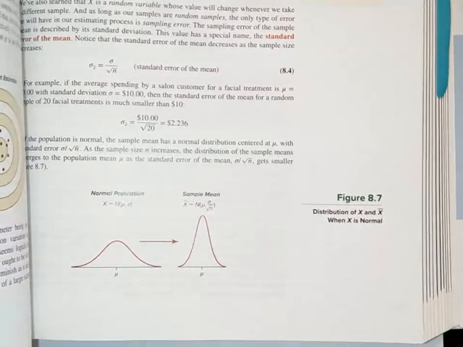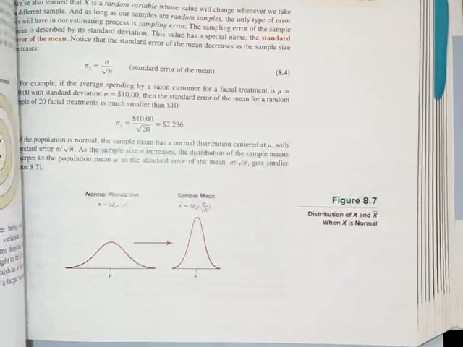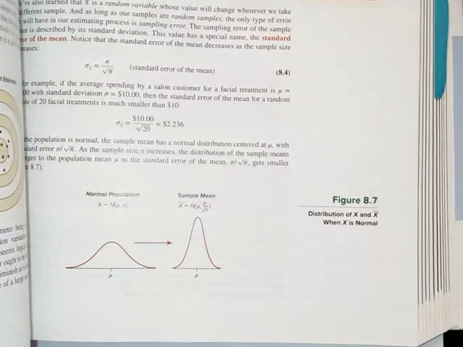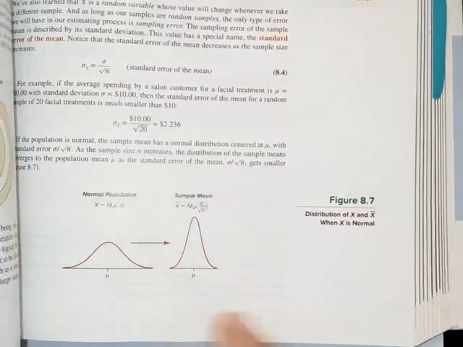Notice that the mean is the same between both of those two pictures. But the one on the right is smaller in standard deviation.